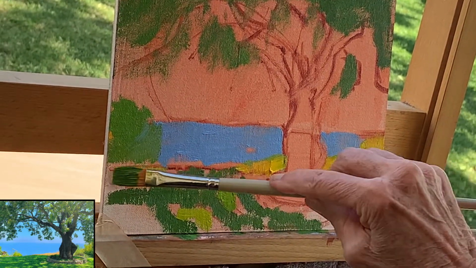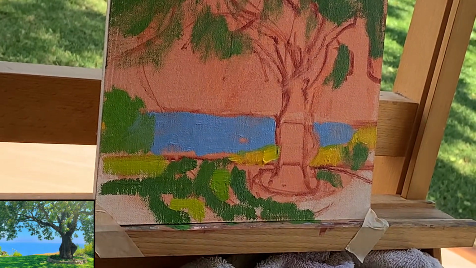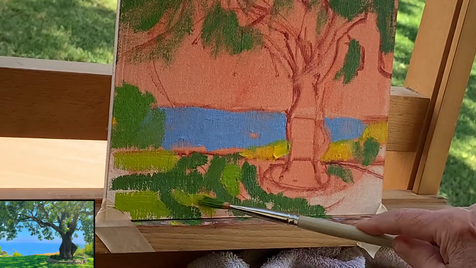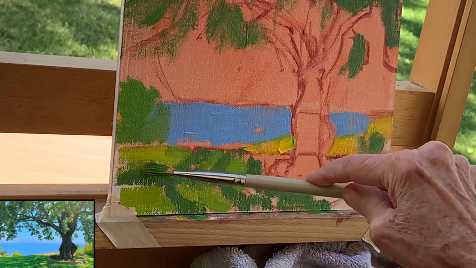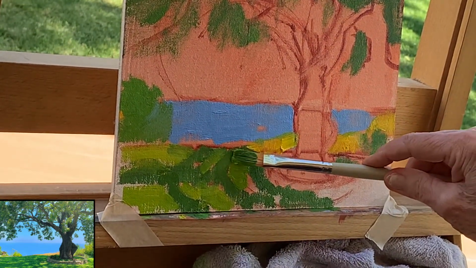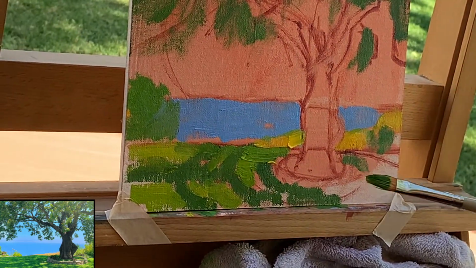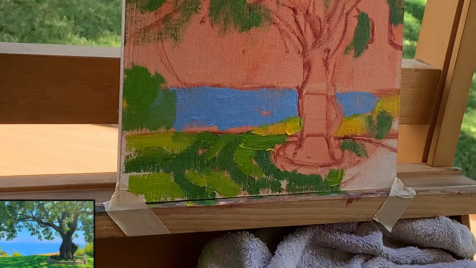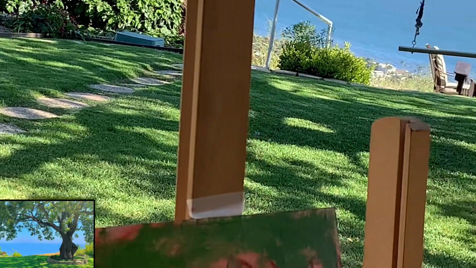I'm putting in the light highlights on the grass. Remember, you're painting fast because the light is changing. Be sure I get this bright yellow grass over here.